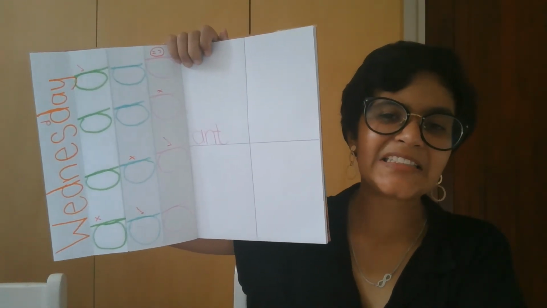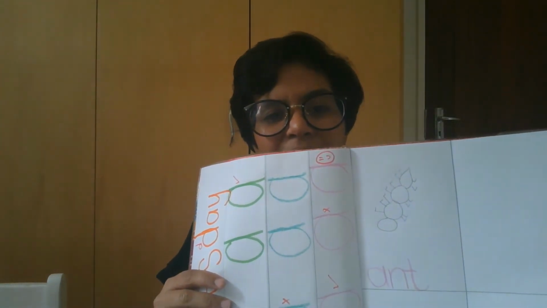Ant, ant. Okay, now I'm going to draw an ant. I'm going to take a pencil because an ant is small. And my ant is going to have little sections. If you Google a picture of an ant up close, you will see that his body has different parts to it. Sometimes they look a bit gross. Try and make your ant as nice as possible.